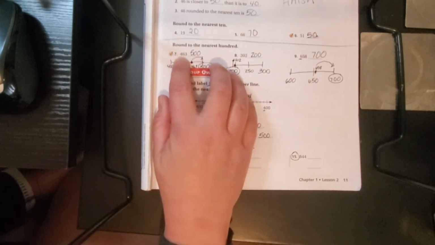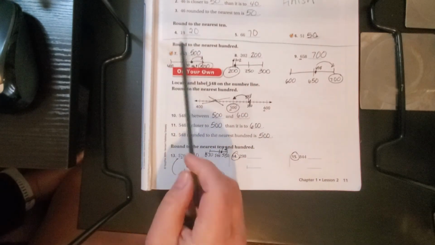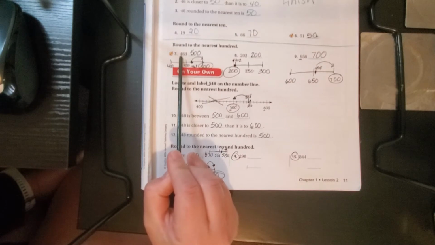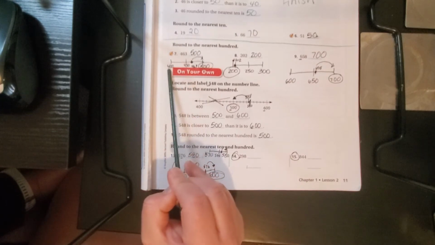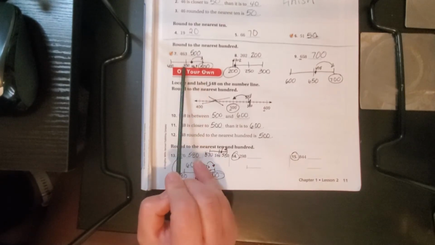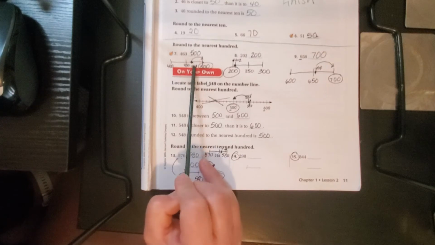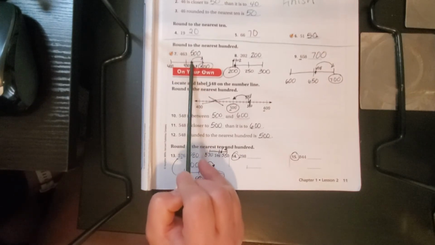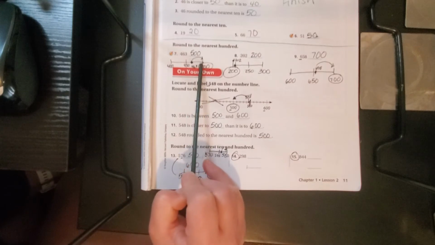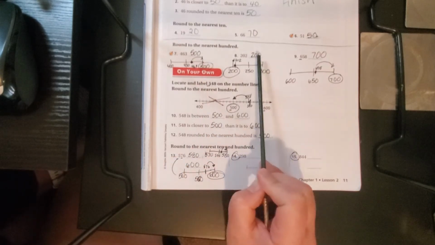So looking at 463, notice that on there, it's the 400, right? So that means it's going to be between 400 and the next 100 over, which is 500. I know that in between is going to be 450, and then I can quickly locate and label 463, and seeing that it is on the right side closest to 500 rather than 400, it's going to round to 500.